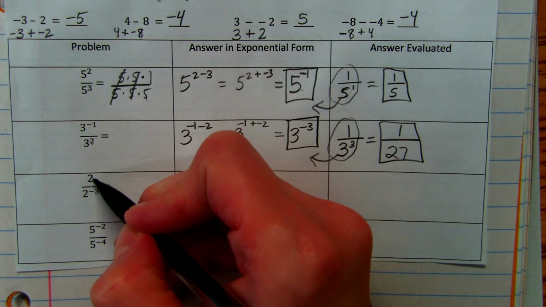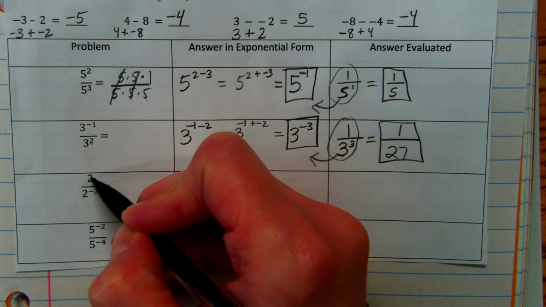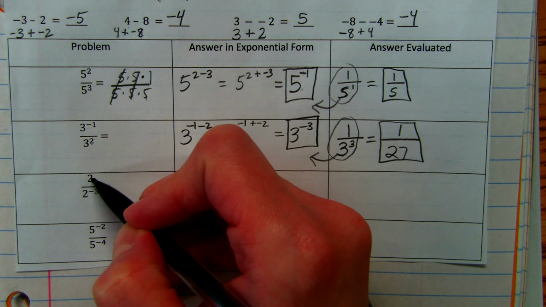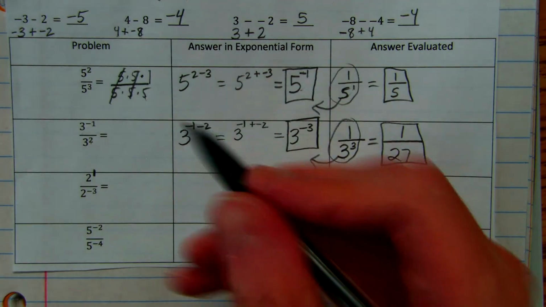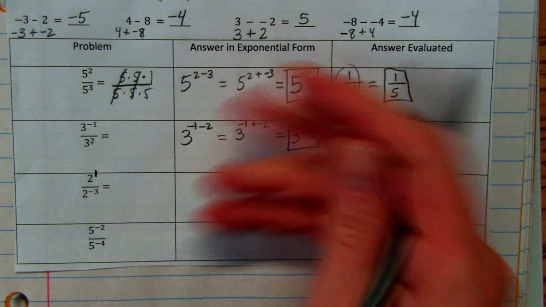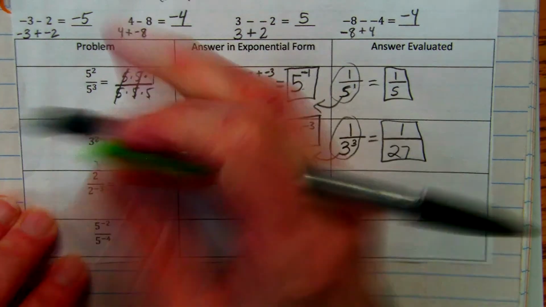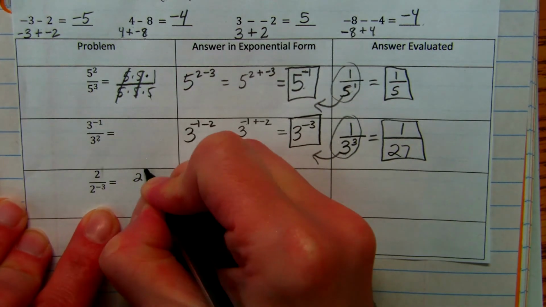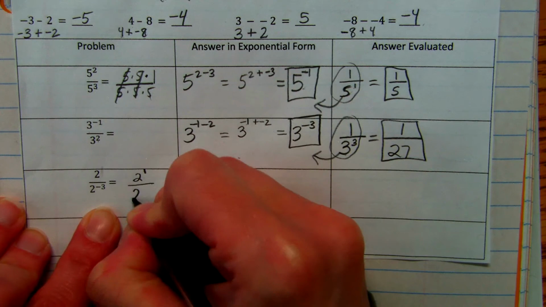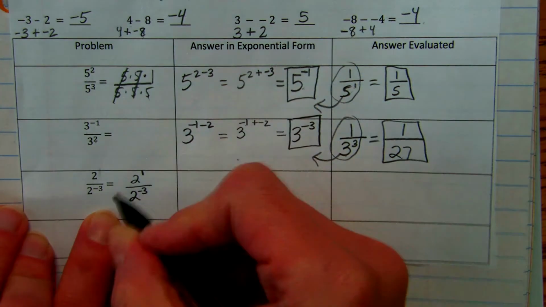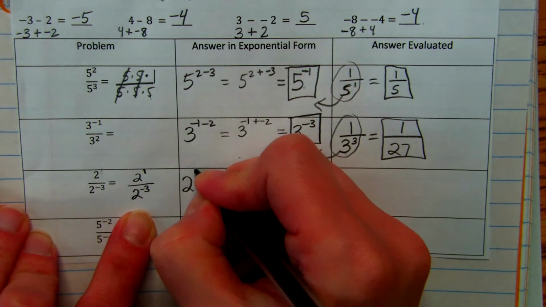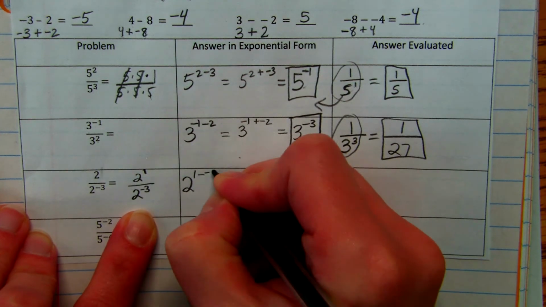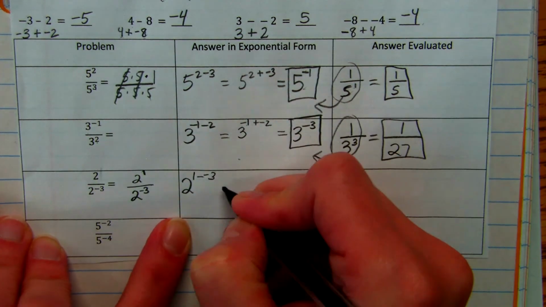When I have 2 and there's no power on it, what power do we put on it? 1. Good. People holding up one finger. So we can change that to 2 to the first. And actually, I'm going to write that as a separate step, just so when I photocopy this, it will be apparent what we did. So then the math that we're actually going to do is we're going to take 1, and we're going to subtract -3.